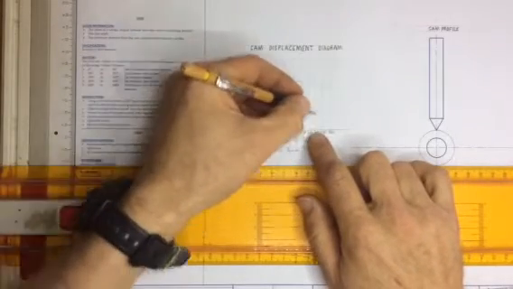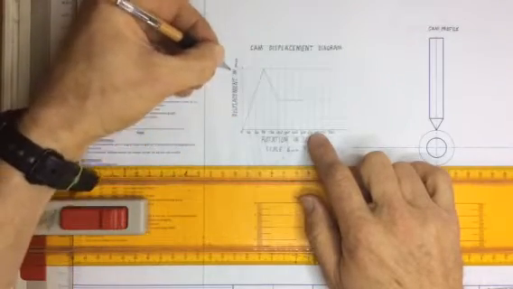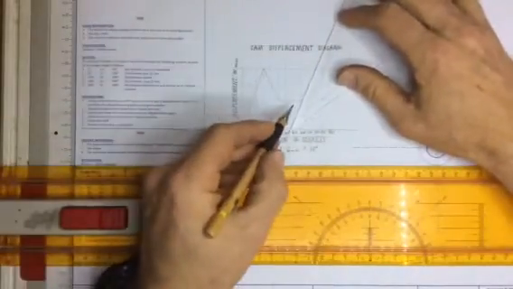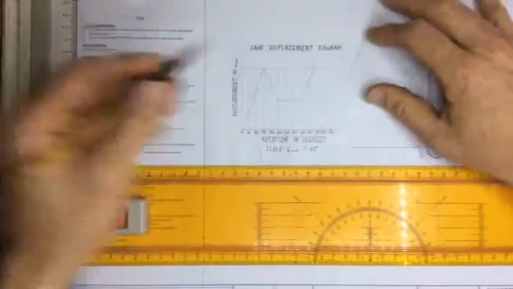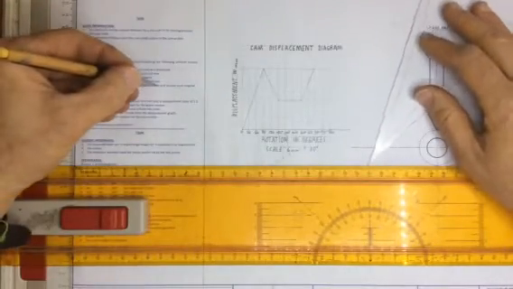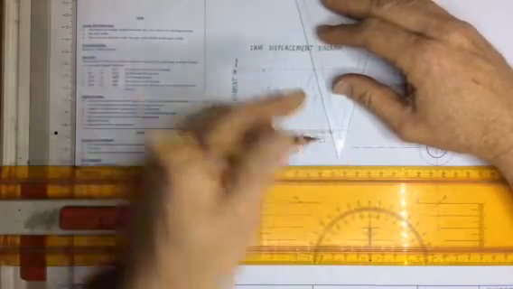So I look for 300. There's 300, and it's risen 25 millimeters. I know that that displacement over there is 25 millimeters, and I can draw a line going up there. It then says that from 300 to 360, the follower falls its full 50 millimeters back to its origin.